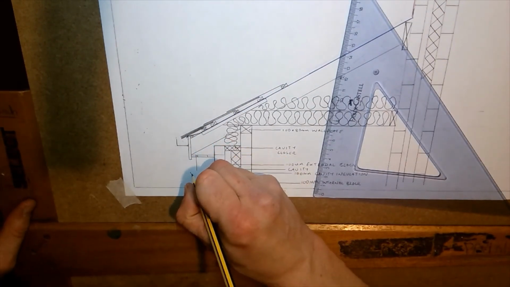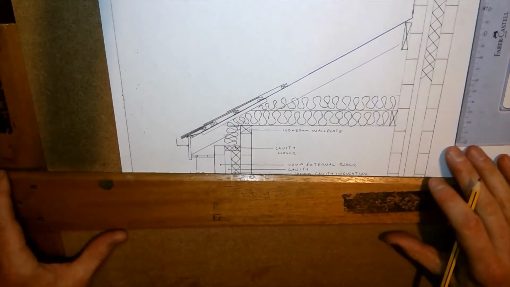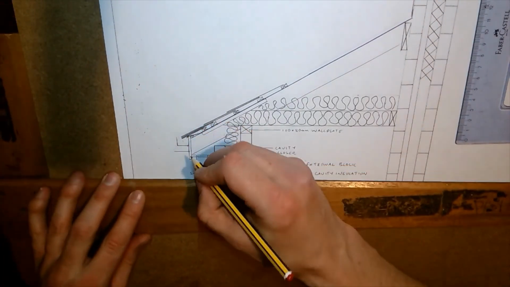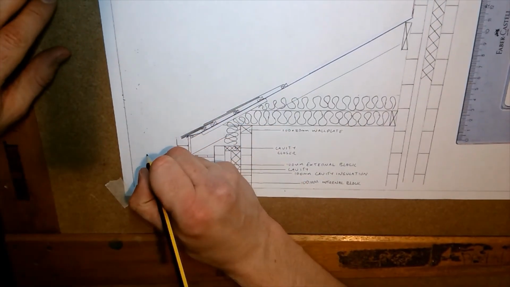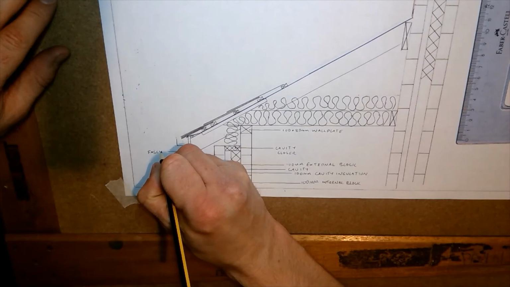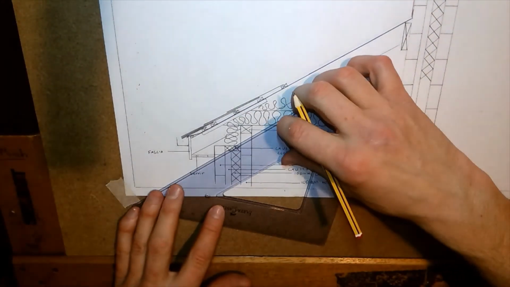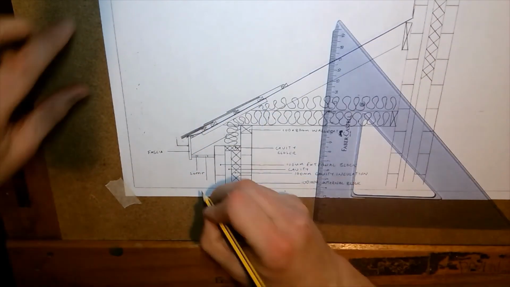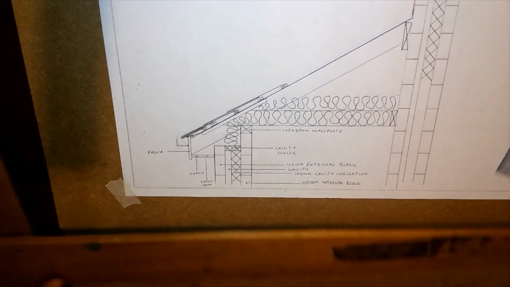Can vary in size, so I'm just going to write soffit. Fascia. We'll mention the soffit vent, I suppose, as well. Just draw a little line down there. Soffit vent. Gutter.